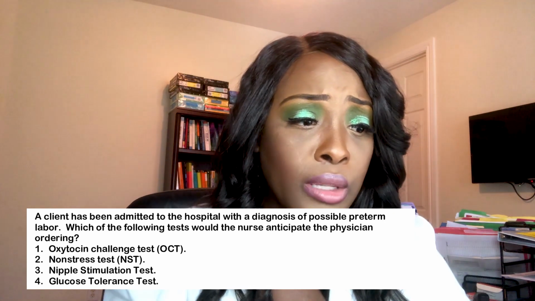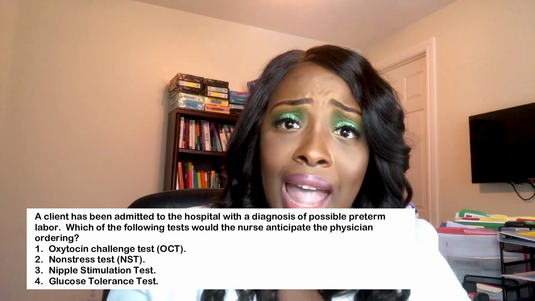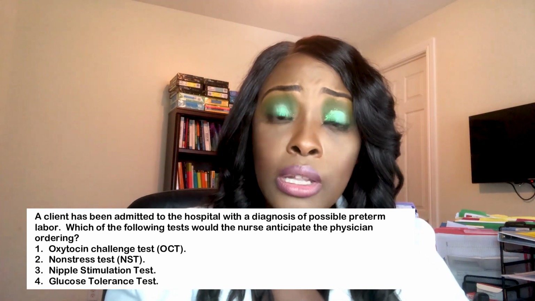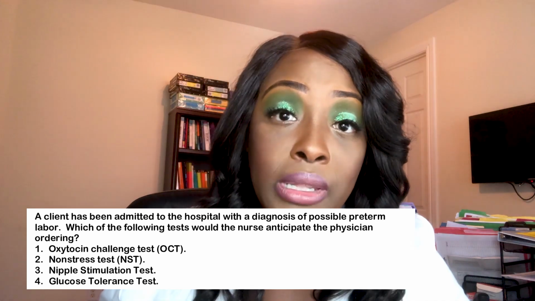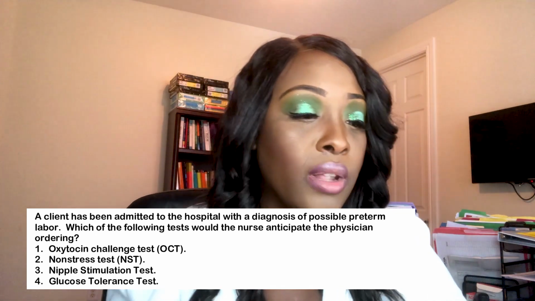So number 1, oxytocin challenge test. Absolutely not. What is oxytocin? Pitocin. What does Pitocin do? Cause contractions, which we don't want because the woman's in preterm labor. So we get rid of that.